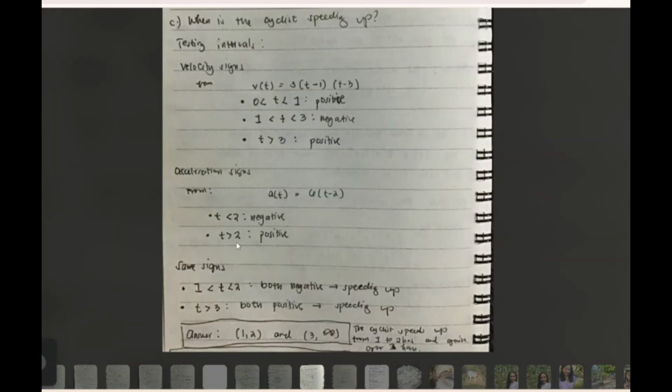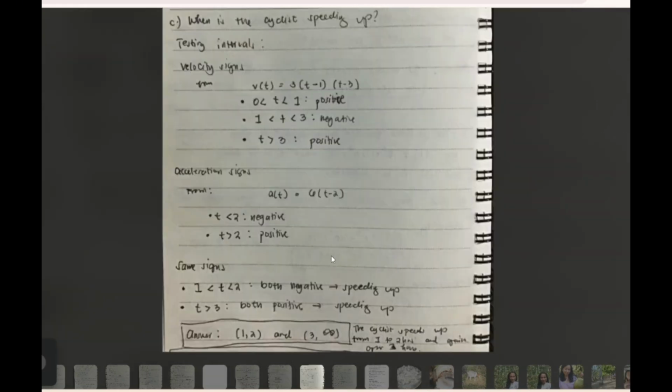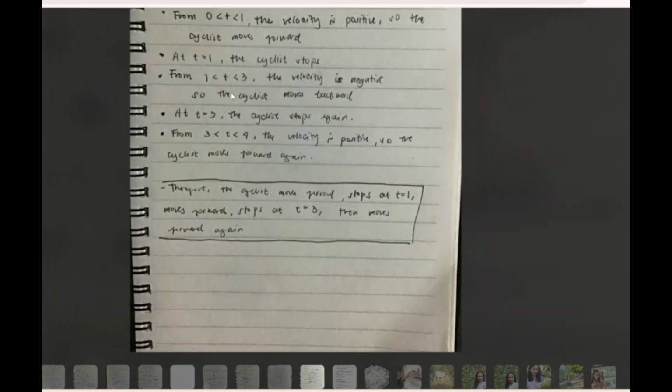And we also have a question earlier from letter B. When is the cyclist at rest? So it stops at 1 and 3. This is the basis why at 1 and 3 the cyclist is at rest.